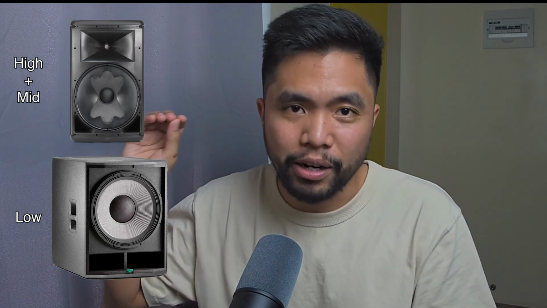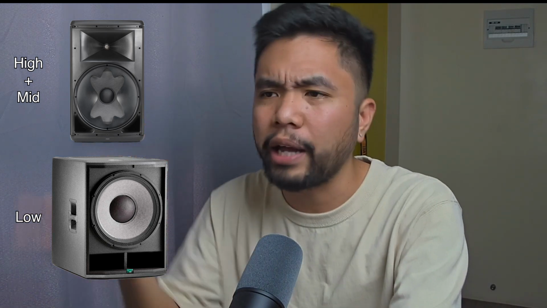Now, in context, we have been using our JBL SRX na 15s and 18s sa church. And it has been 7 years already, mag-8 years na, di pa rin siya sira. It's still working perfectly fine. And so this method works. Why? Because we use this protective layer called crossover, na concept, putting the right frequencies to the right speakers so that ma-protect yung speaker namin.